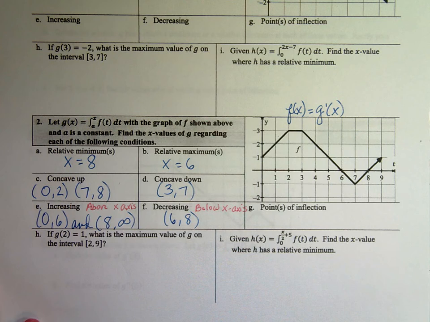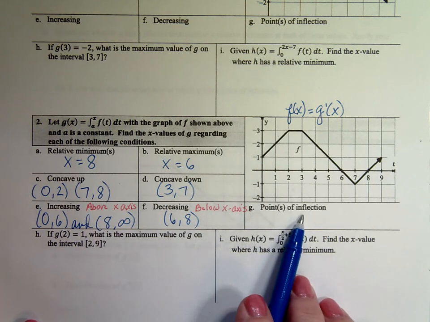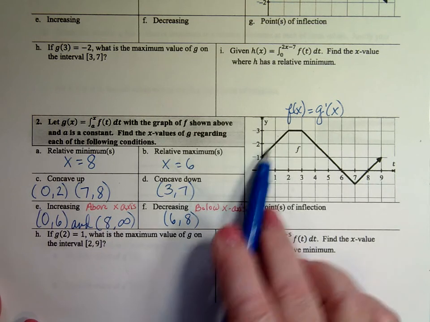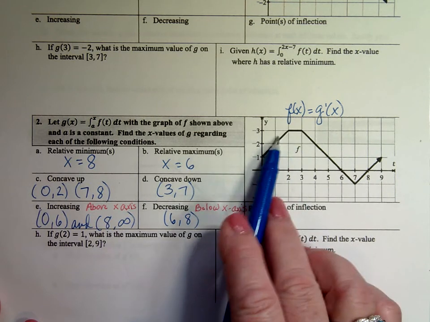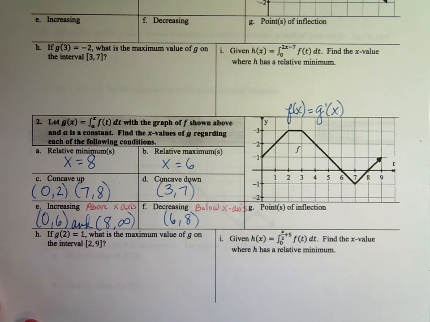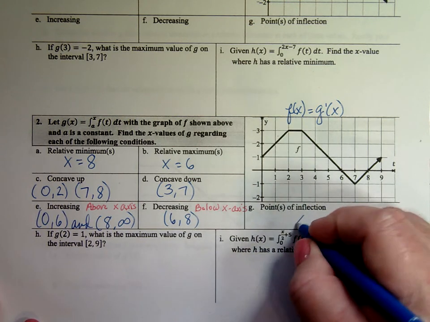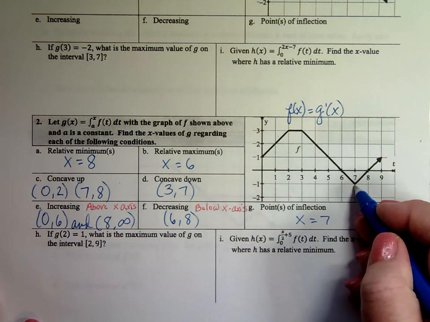A point of inflection is a change in slopes. Well, remember for points of inflection, the slope needs to literally change from positive to negative or negative to positive. So it can't go like this, positive to 0, that is a change in slope, but it's not a change from positive to negative or negative to positive. So it's just at x equals 7, at this pointy place here where it changes slopes.